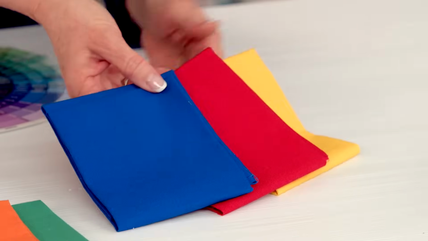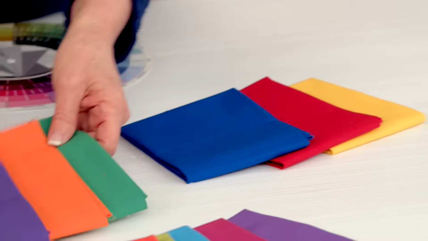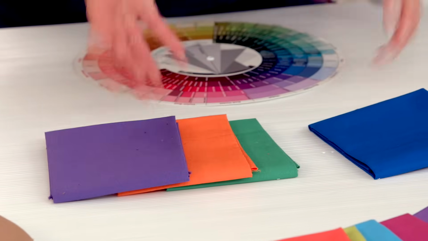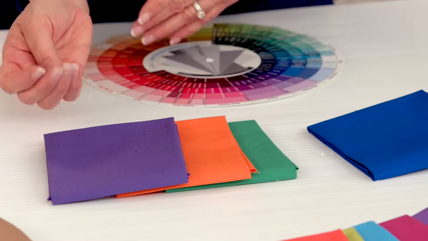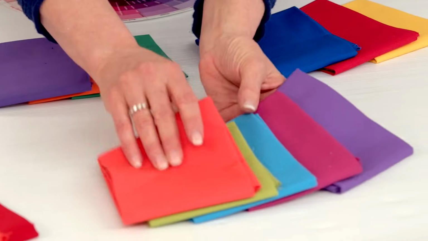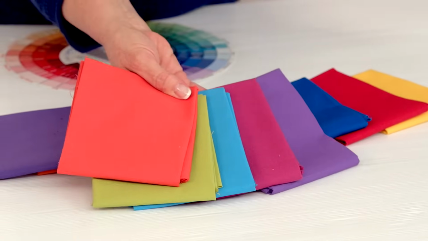First, we have our primary colors. We've got our reds, yellows, and blues here. Those are our primary colors. And then to make secondary colors, we combine those colors together, and we've got greens, oranges, and purples. And then we combine the secondary colors again, and we have other combinations that make tertiary colors. Just beautiful color combinations when you combine colors.